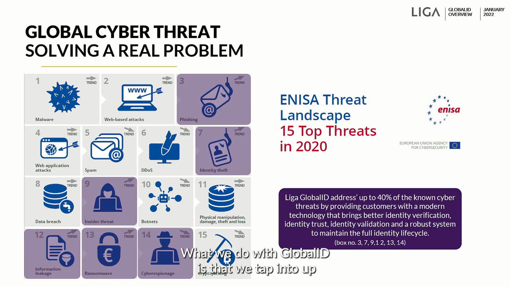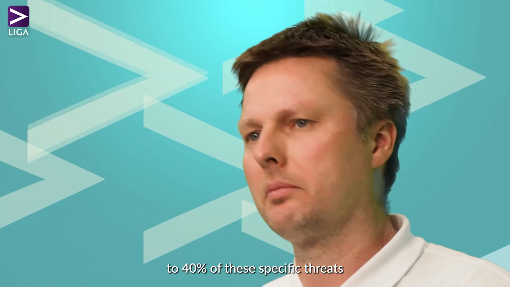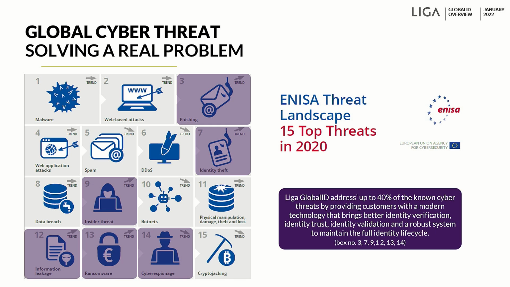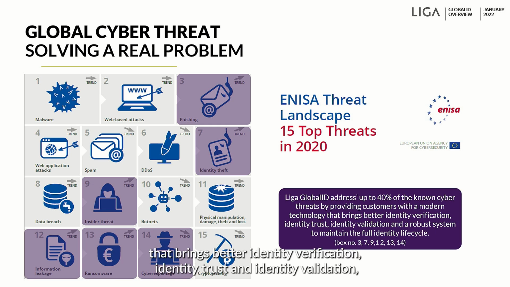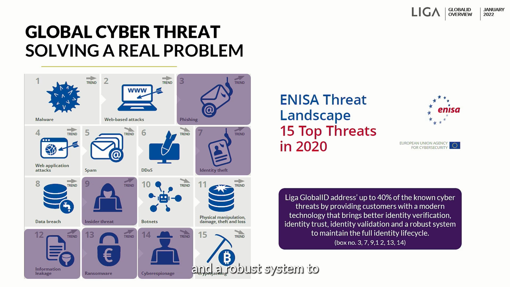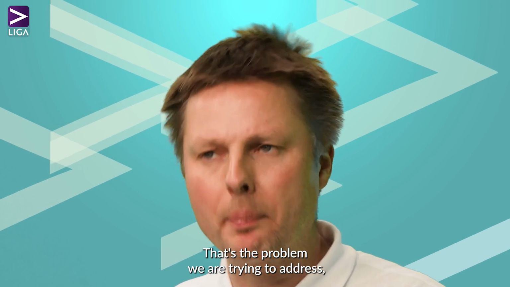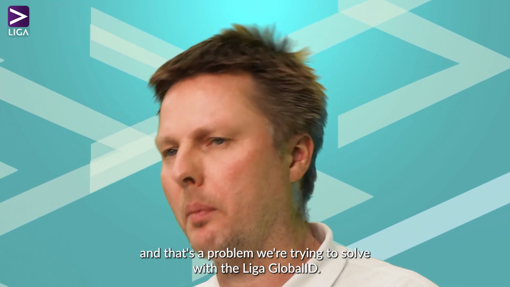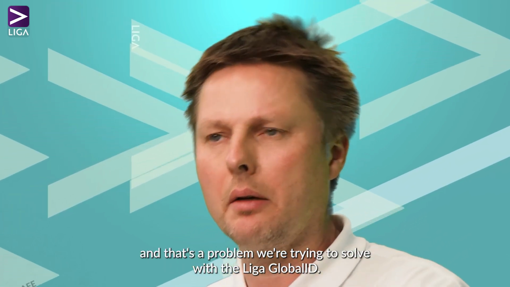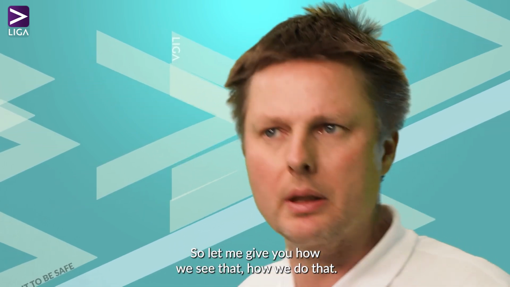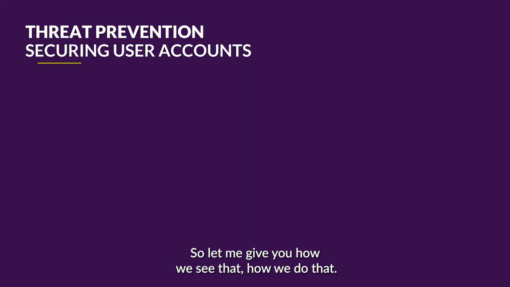What we do with GlobalID is that we tap into up to 40% of these specific threats by providing customers with a modern technology that brings better identity verification, identity trust, and identity validation, and a robust system to maintain the full identity lifecycle. That's the problem we are trying to address, and that's the problem we're trying to solve with Liga GlobalID. So let me give you an insight into how we see that and how we do that.